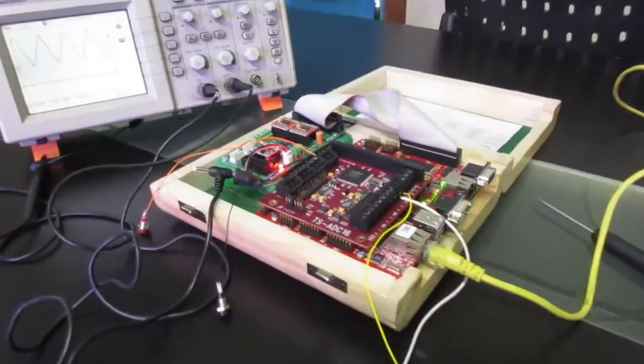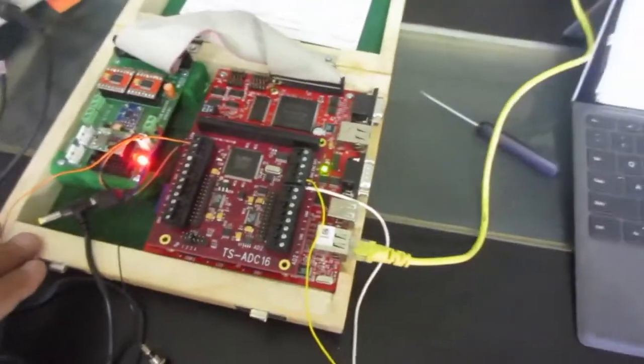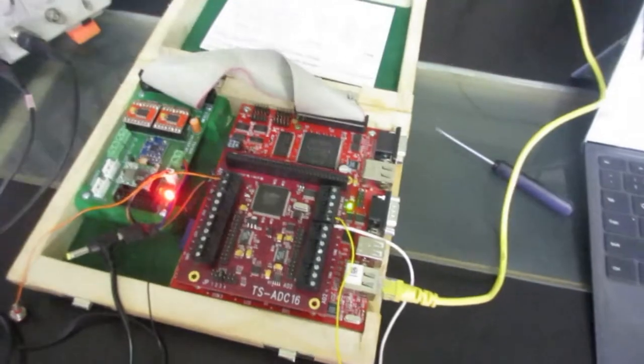So this is what you can do with this setup. Okay, thank you very much.